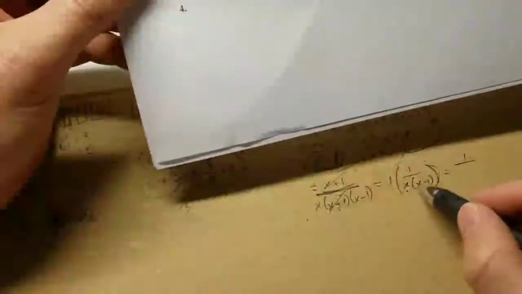And I would bet that we can find that on our little sheet here. Looks like it's probably this one. If we just go ahead and distribute that x.